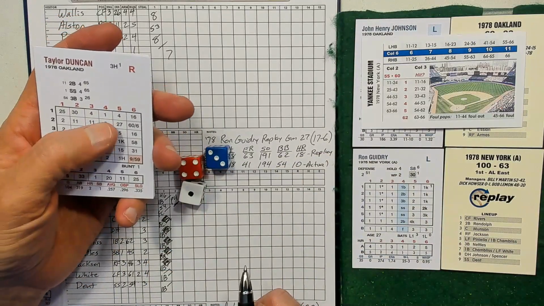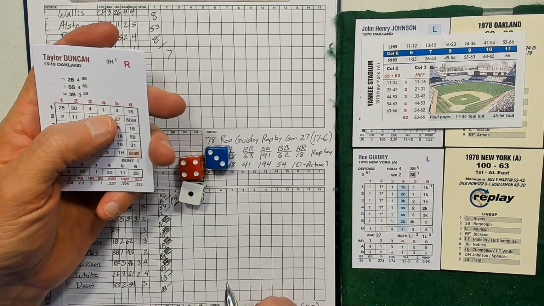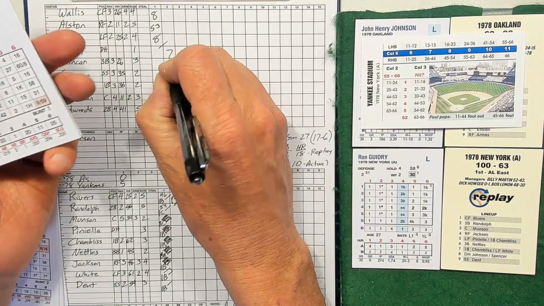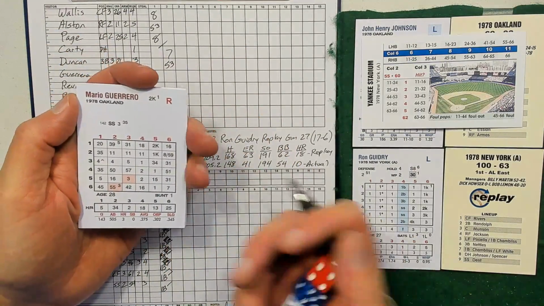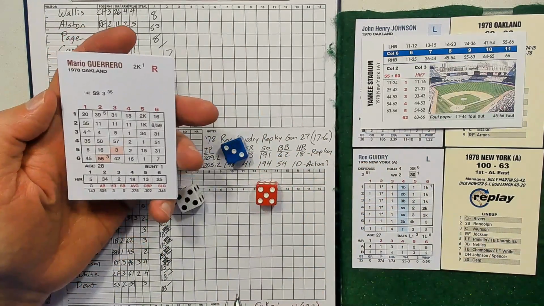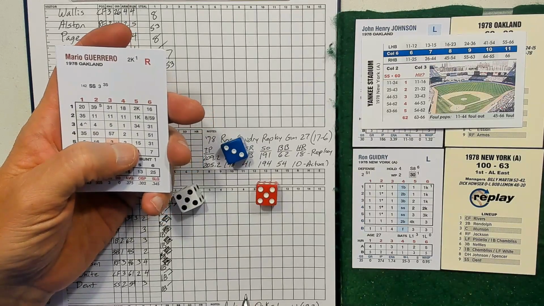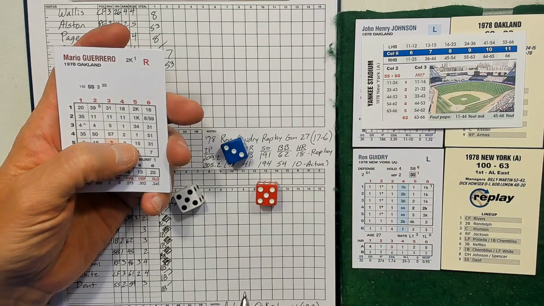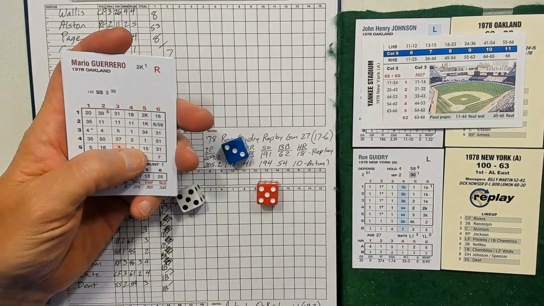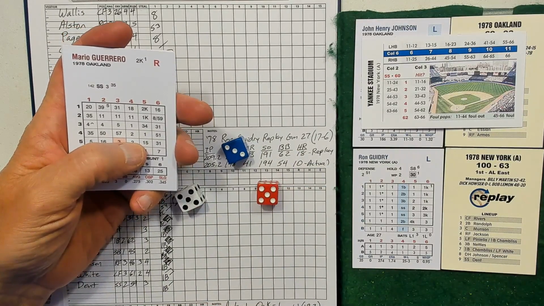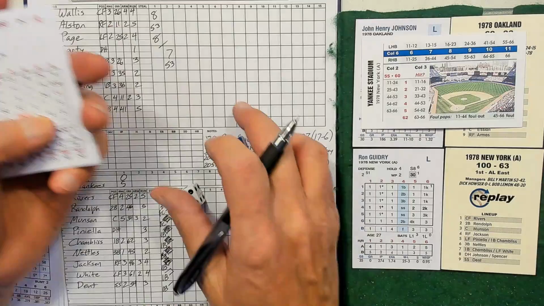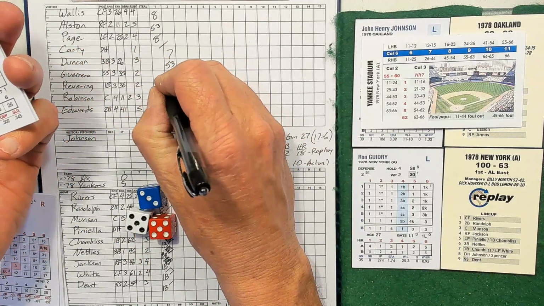Taylor Duncan, 4-1's a 1, 4-3. It's a ground out to third. Mario Guerrero, 5-5's a 15, 5-3. It's a 2, so 17's a fly. No, 17 is an infield single. Column 5, infield single.